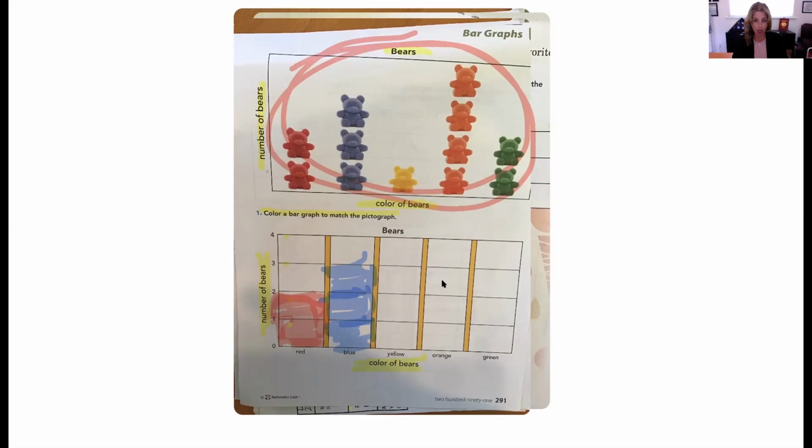Now we are moving on to the yellow. So you're going to get your yellow crayon and see how many yellow bears there are on the pictograph and color that many boxes. I'm going to color mine, you color yours and see if we get the same thing. Okay, how many yellow bears did you count?